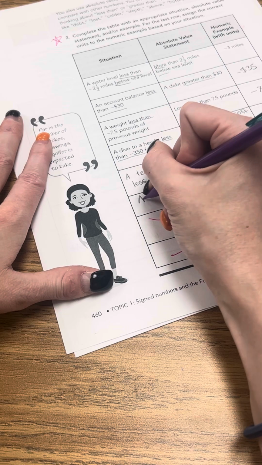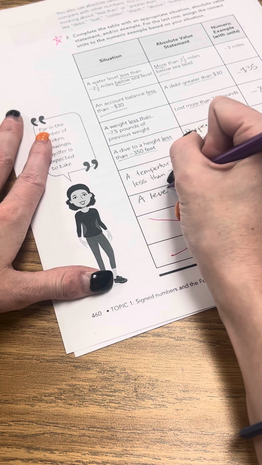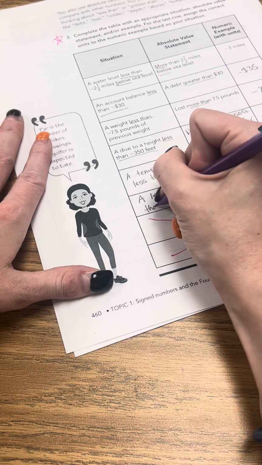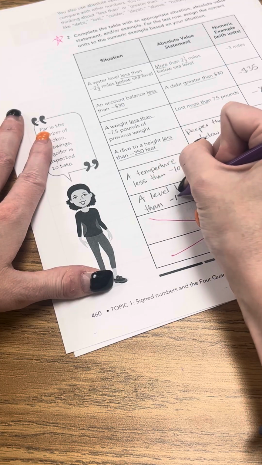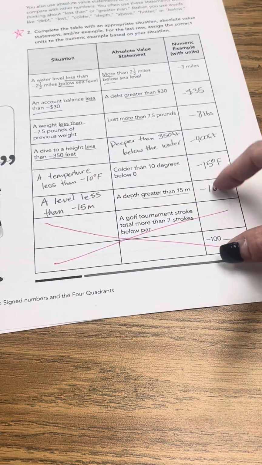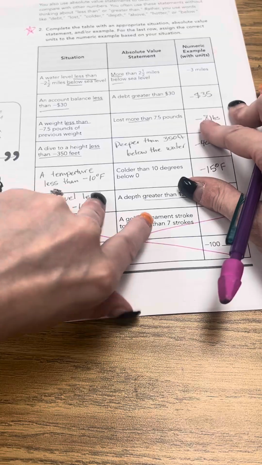This could be a level less than negative 15 meters. Because it has to be less than negative, which this would be that. It's more to the left.